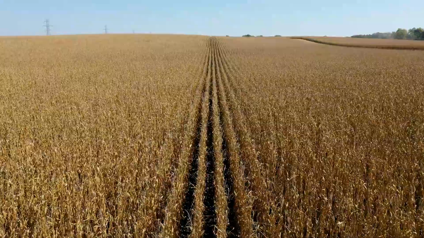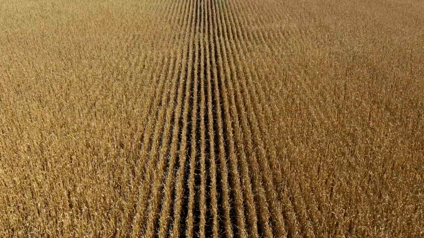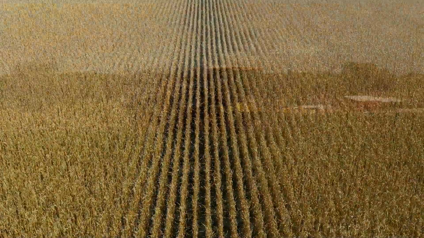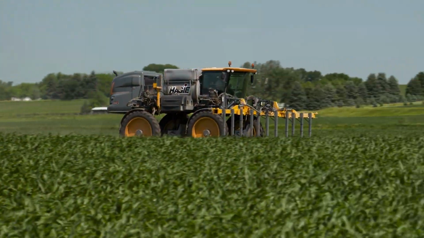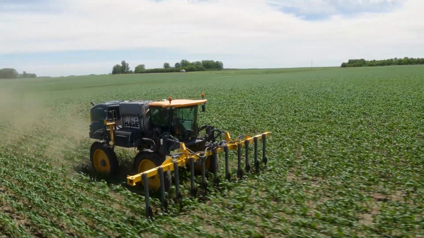When we see a nutrient deficiency in a plant, especially nitrogen early, we know that can already be having a detrimental effect on our yield. So we want to address that as quickly as we can. There are several ways to do that. We know that we can go in with a side dress application with nitrogen. We can do a foliar application with nitrogen.